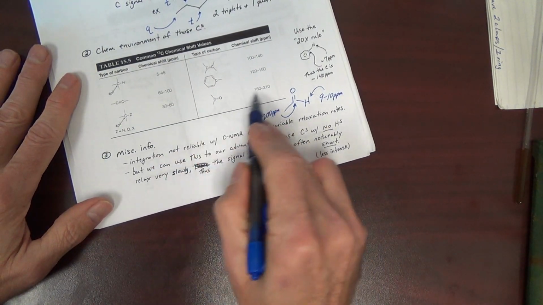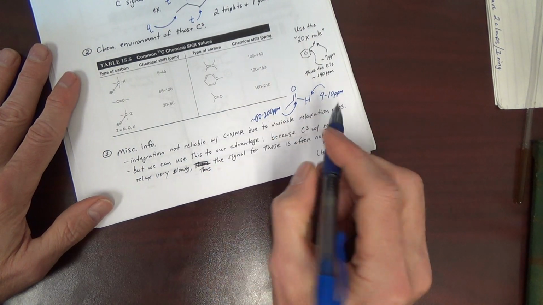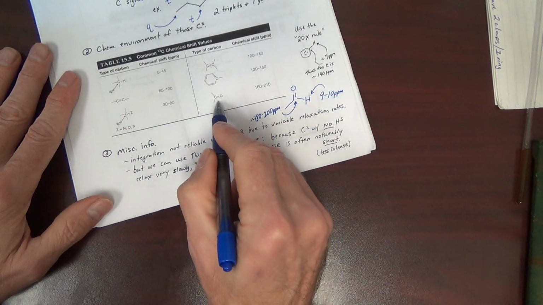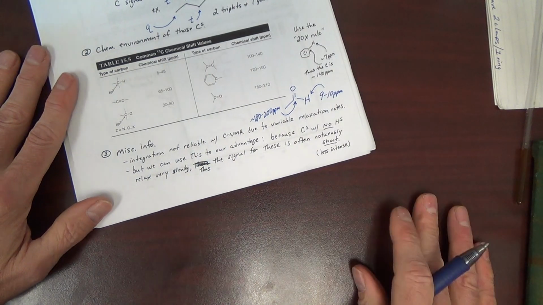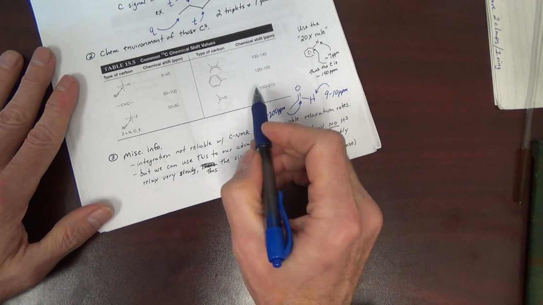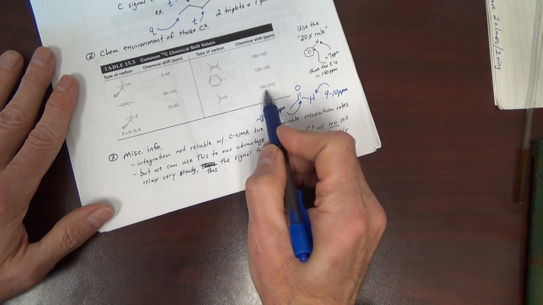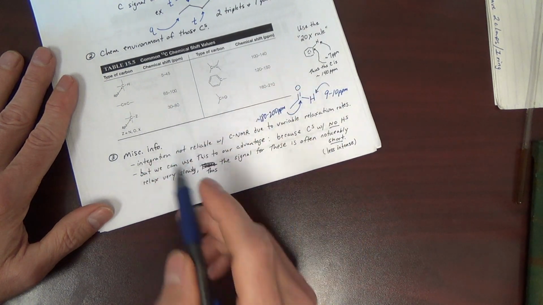And usually we can only see the carbonyl in the IR, but we can also see it in the carbon NMR. Because typically nothing else is going to give a signal this far downfield in the carbon NMR. Okay? All the other signals are more upfield.